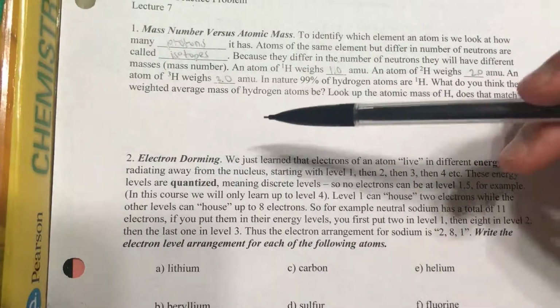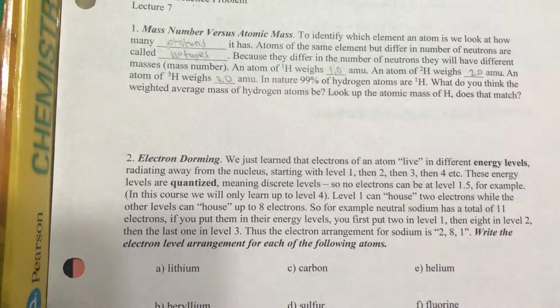And number 2, electron housing. So we just learned that electrons of an atom live in different energy levels, radiating away from the nucleus, starting with level 1, then 2, then 3, then 4, etc. These energy levels are quantized, meaning discrete levels, so no electrons can be at level 1.5, for example. Level 1 can house 2 electrons, while other levels can house up to 8 electrons. So no more than 2 fit in level 1, not 3, not 4, but 2. And then level 2 will have 8.